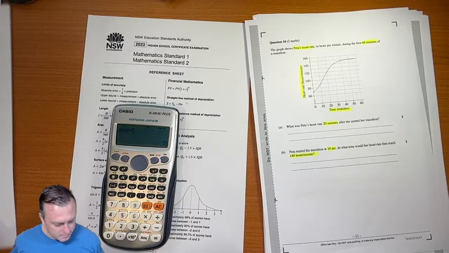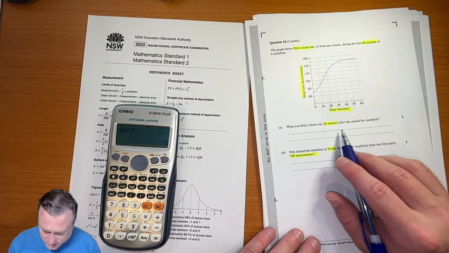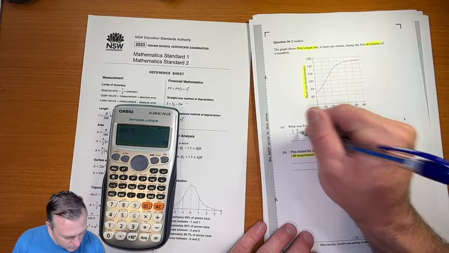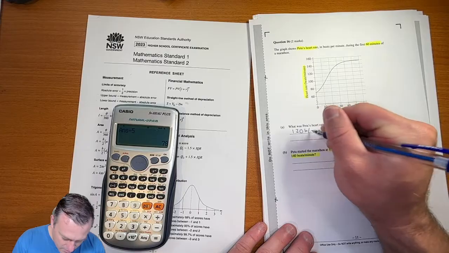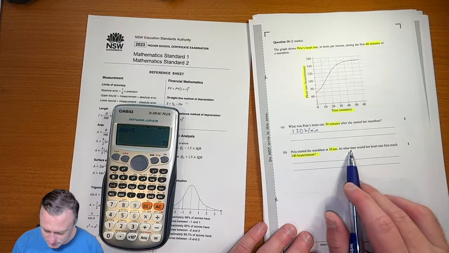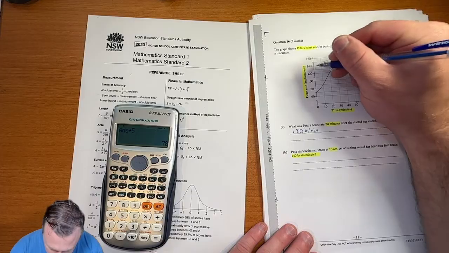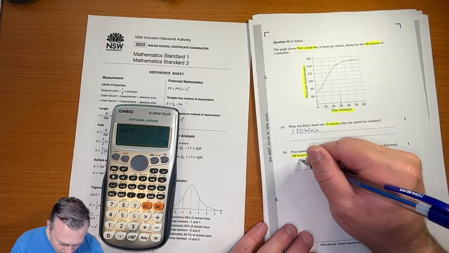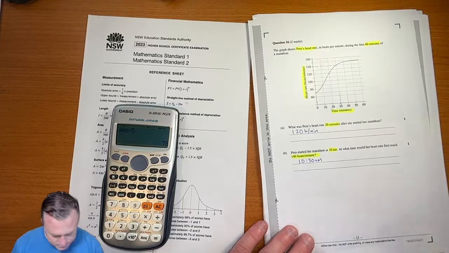Here we go. 16. So P's heart rate at 20 minutes since she started. So if we go across to 20, 120. So it's 120, but then it's also put in beats per minute. Peter started the marathon at 10 a.m. What time would her heart rate reach 140? So we go across here to 140. So it's 30 minutes after the start at 10 a.m. She would reach it at 10:30 a.m.